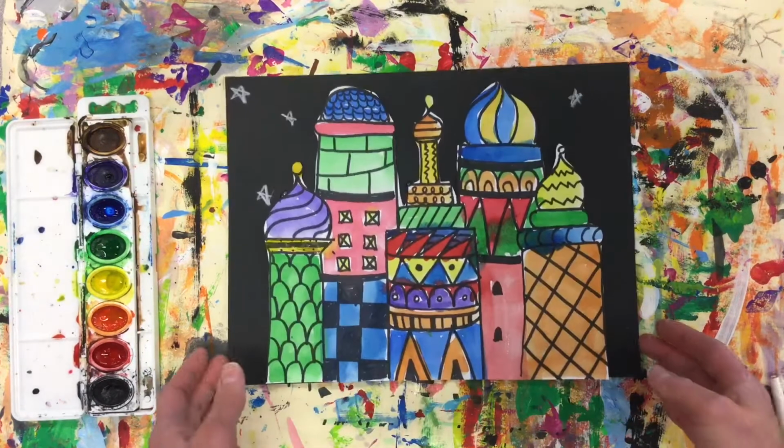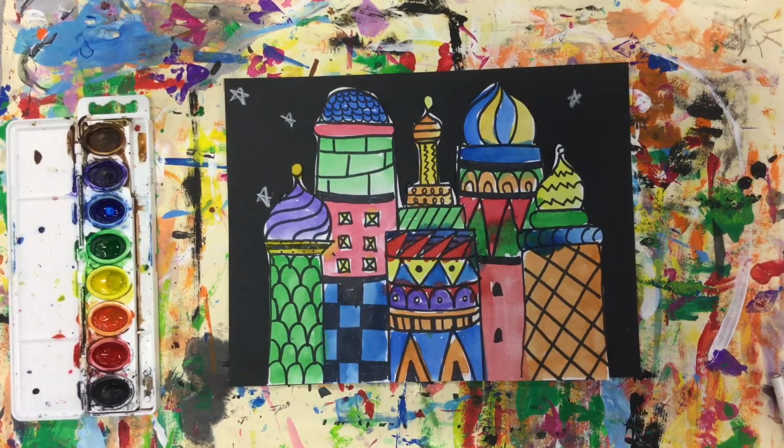And there we have our colorful St. Basil's Cathedral with lots of different lines, shapes, and patterns.